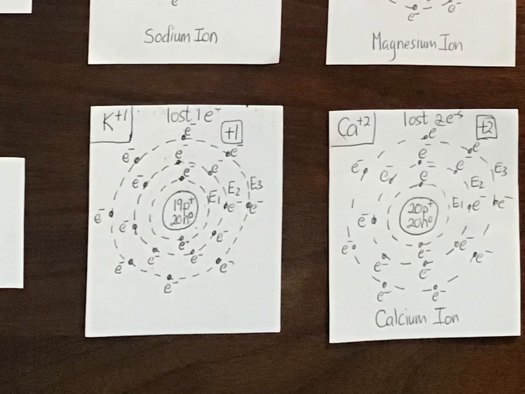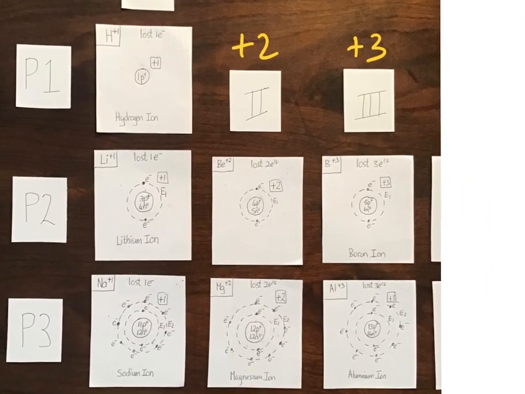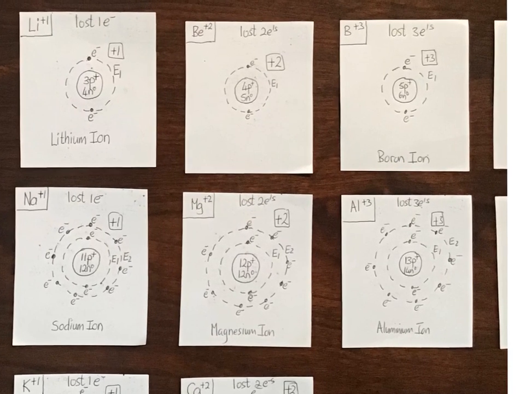Let's now move to group 2. If we go to group 2 now, we see group 2 should all be +2 charges. If we look more closely, we'll see that they also have as their outer energy level the next inner energy level.